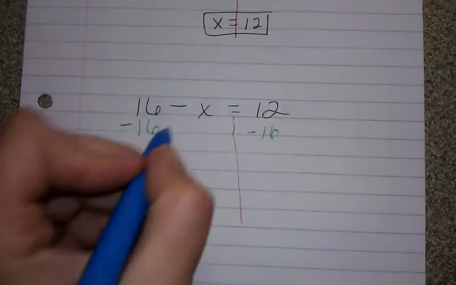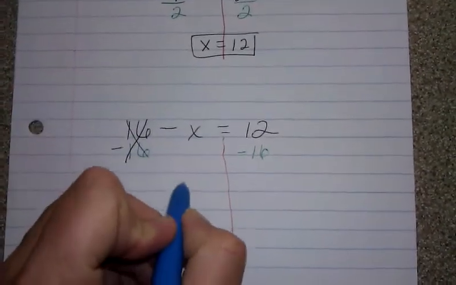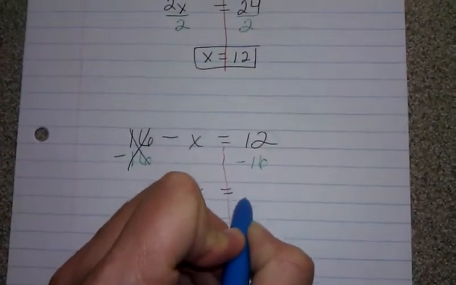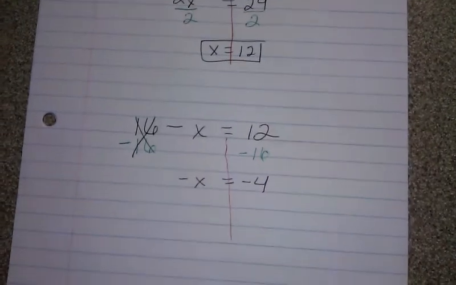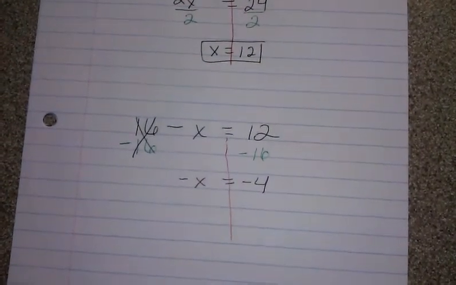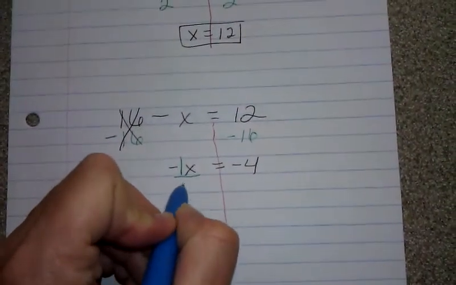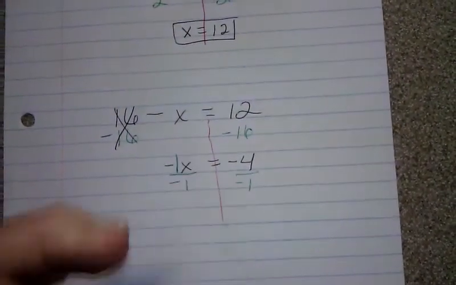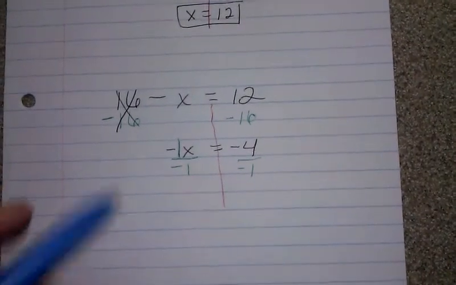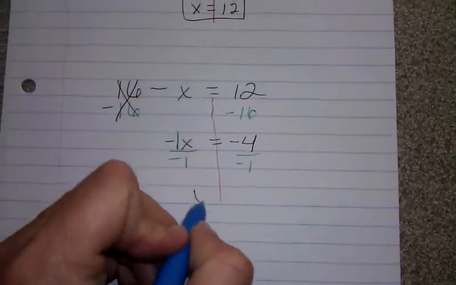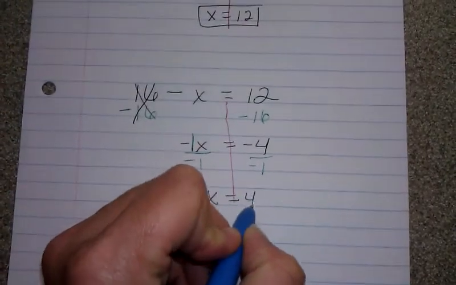And I have, these cancel, I have negative x equals negative 4. This is a negative 1x. I'm going to divide each side by negative 1. A negative divided by negative is a positive. X equals 4.